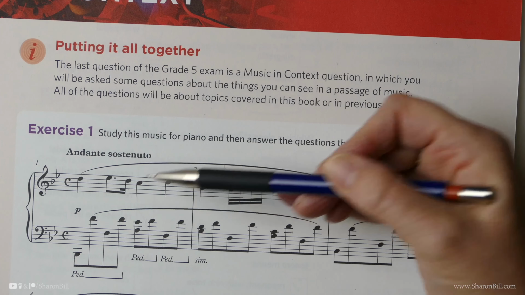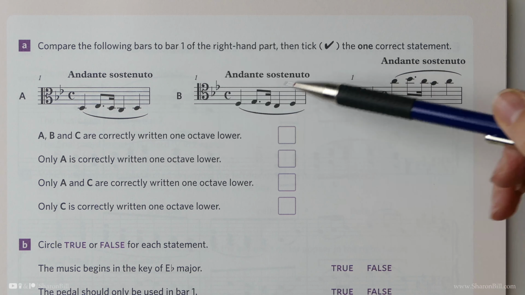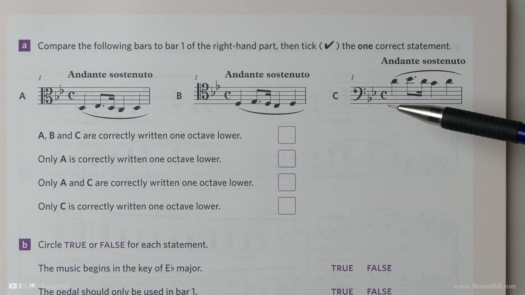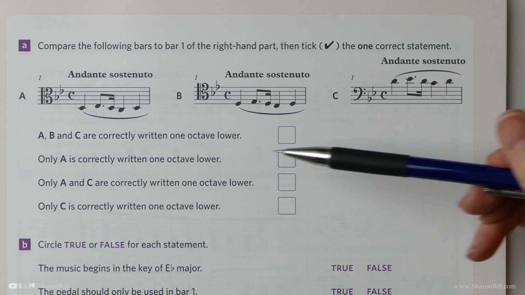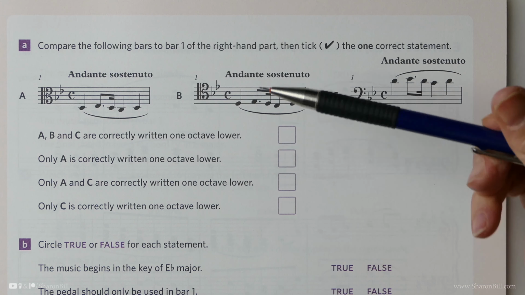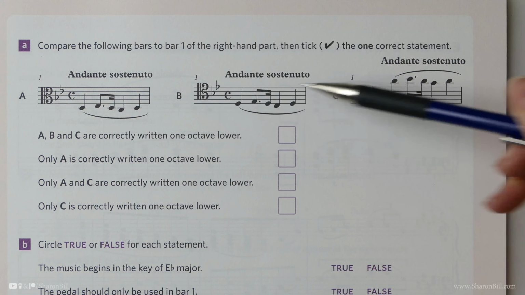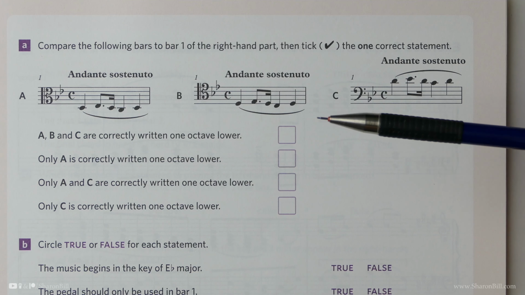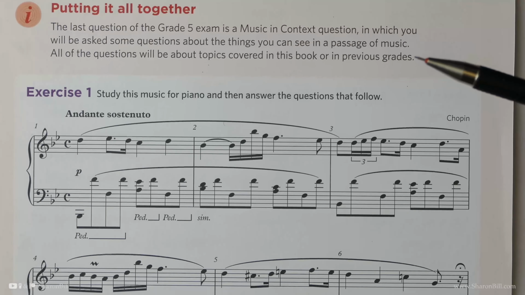Here we have the right hand part, and we're asked to compare that first bar to these three little extracts here, and which of these statements is true. Basically we're looking for which one of these is an octave lower than here. So we've got to adjust the clefs and work out the pitch accordingly.